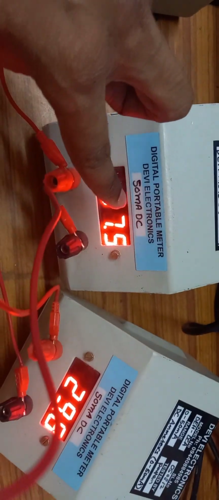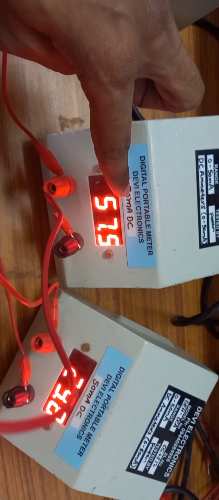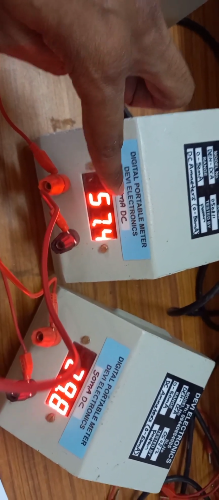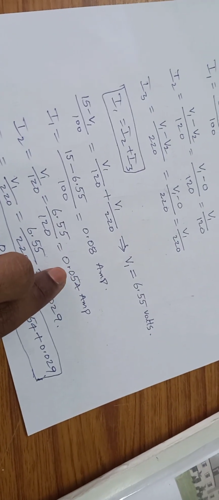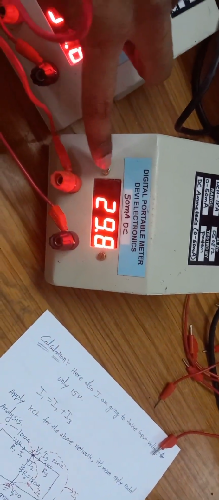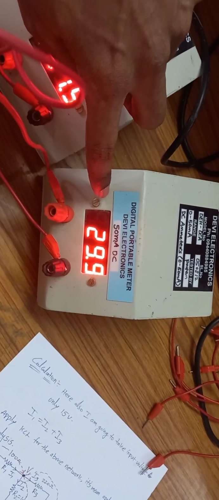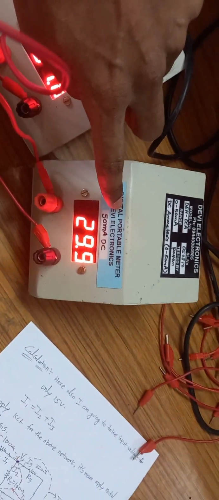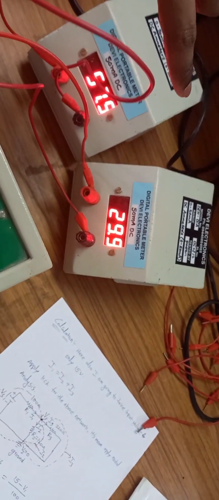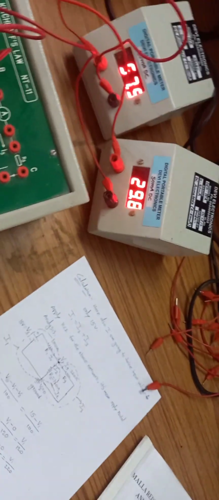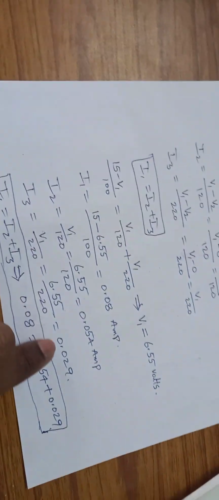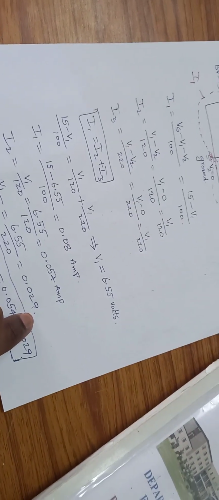And the second ammeter, you remember here, 57.5 into 10 to the power of minus 3, which means 0.057 amperes. So here also we got the second current value, 0.054 amperes. And the third ammeter, I mean the I3 current value, is 29.8 into 10 to the power of minus 3. This is also a milliammeter, so it means 0.0298 amperes. So I3 current also we got the same, 0.029 amperes.